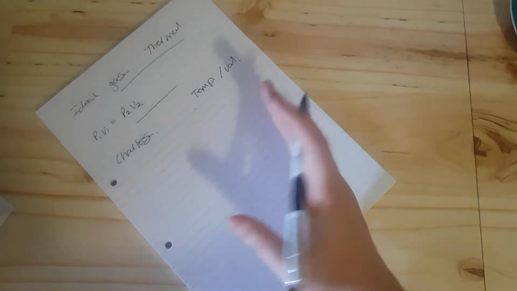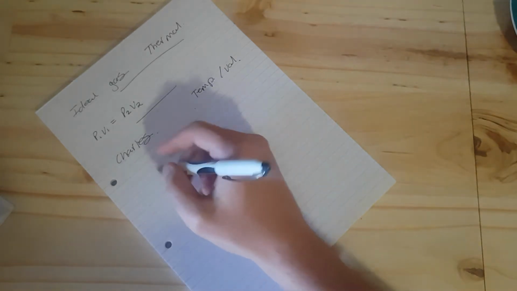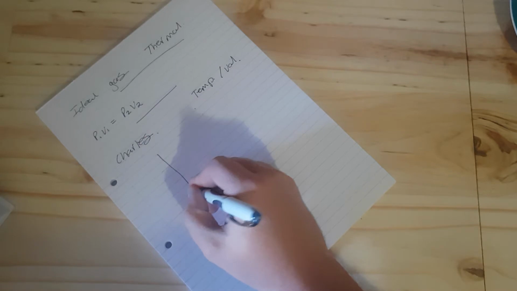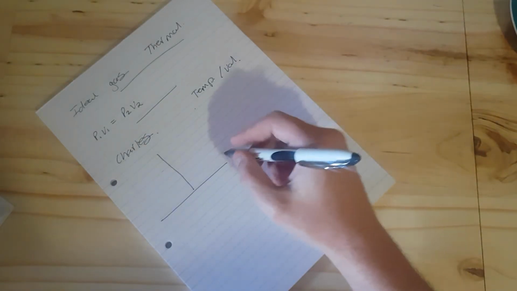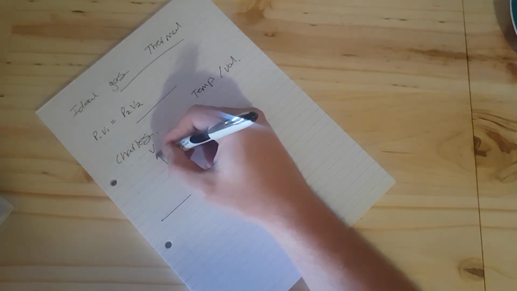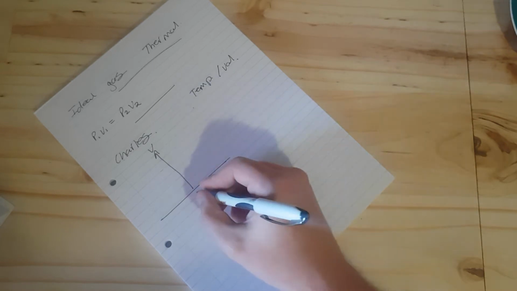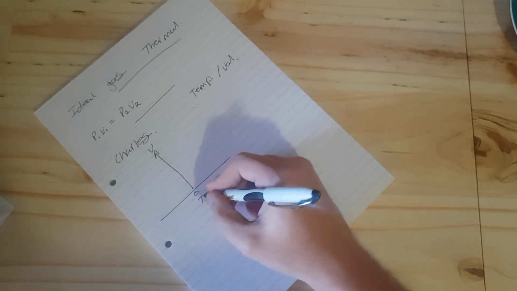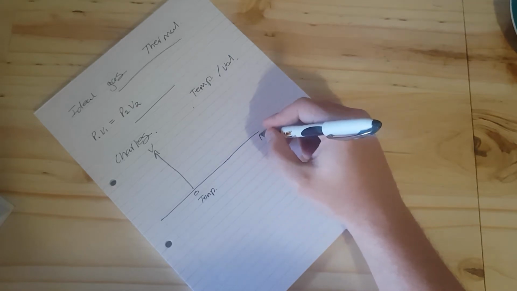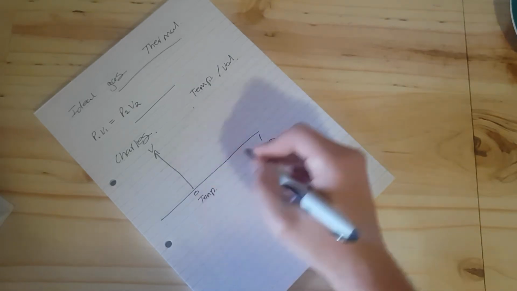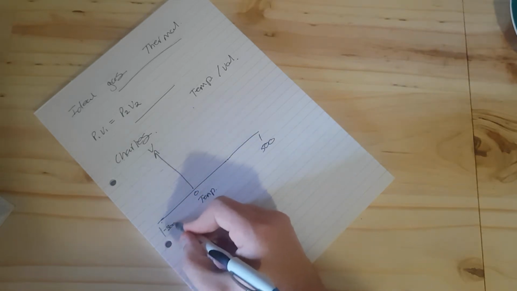Now, same as we had with Boyle's law, we can draw a little graph for this. What pretty much happened was they found that if you have the volume increasing like this, and you have temperature over here, 0, and let's just say 500, and over here negative 300.